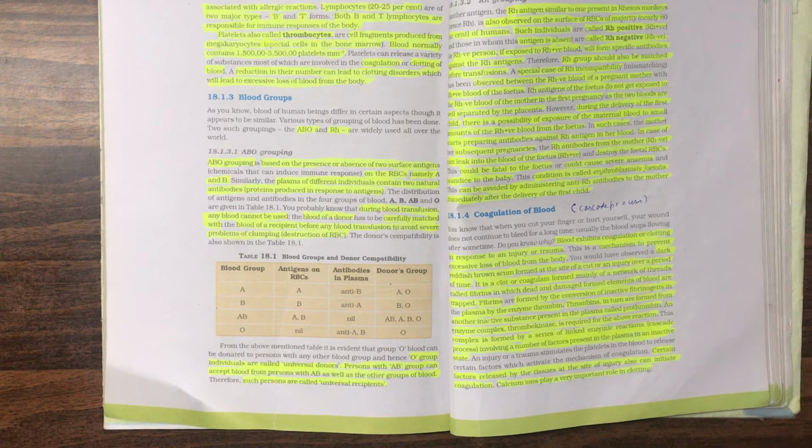In such cases, the mother starts preparing antibodies against RH antigen in her blood. In case of her subsequent pregnancies, the RH antibodies from the mother, that is RH negative, can leak into the blood of the fetus, that is RH positive, and destroy the fetal RBCs. This could be fatal to the fetus or could cause severe anemia and jaundice to the baby. This condition is called erythroblastosis fetalis. This can be avoided by administering anti-RH antibodies to the mother immediately after delivery of the first child.